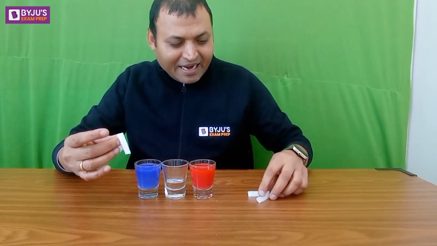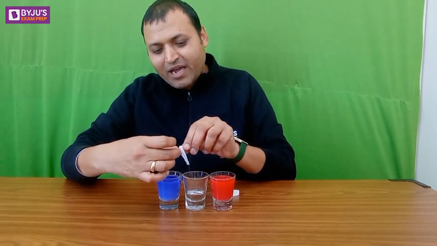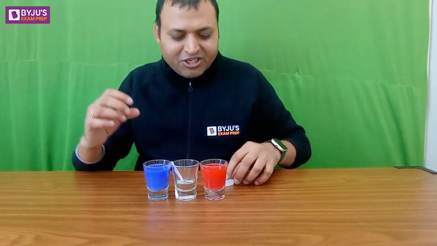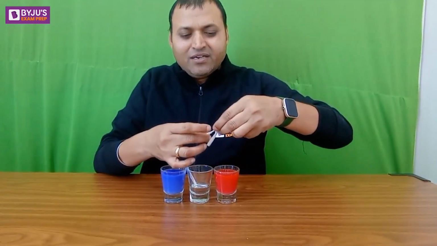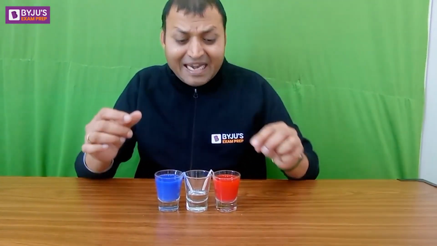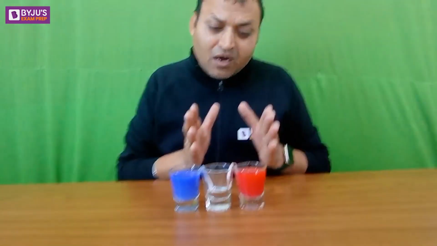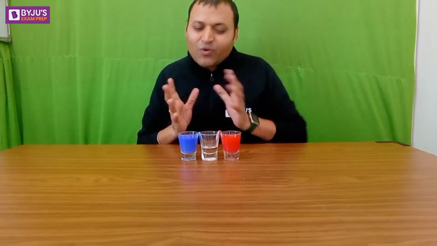I will put one tissue paper in the red water container and another one in the blue water container. So you can observe the effect of capillary action. Do you see the water is actually rising through the tissue paper, because the adhesion between water molecules and the tissue paper molecules is more compared to the cohesion between water and water molecules.